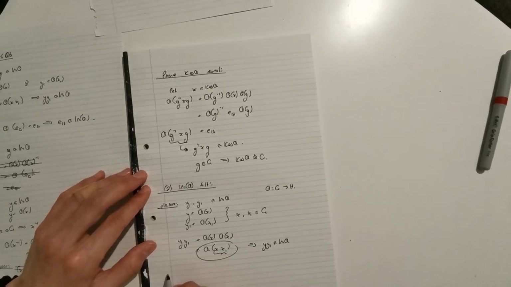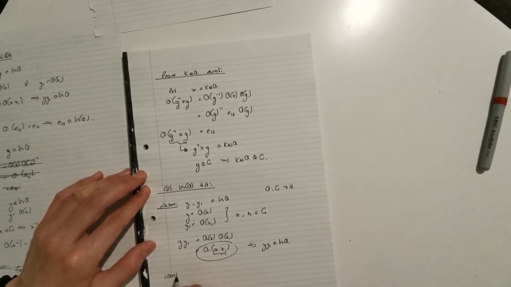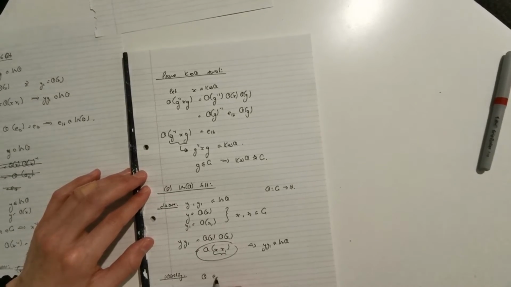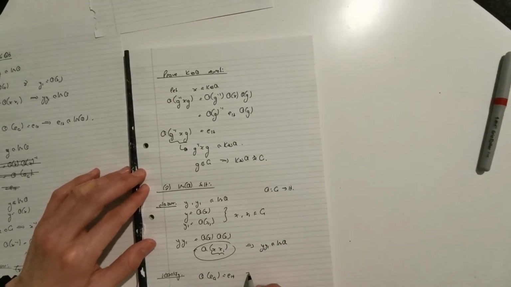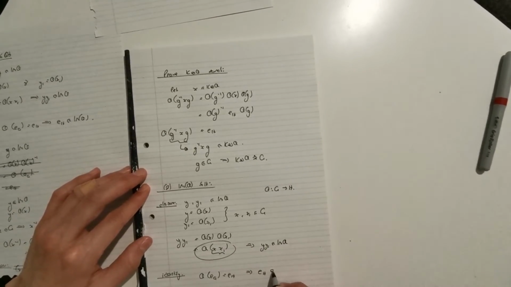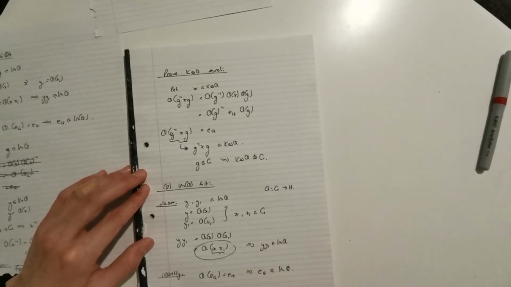Now I'm going to prove the identity. Theta(e_G) is equal to e_H, therefore e_H sits inside the image of theta. Now I'm going to prove the inverses.